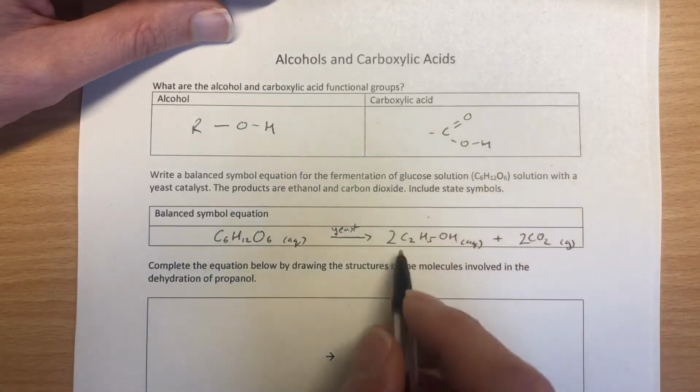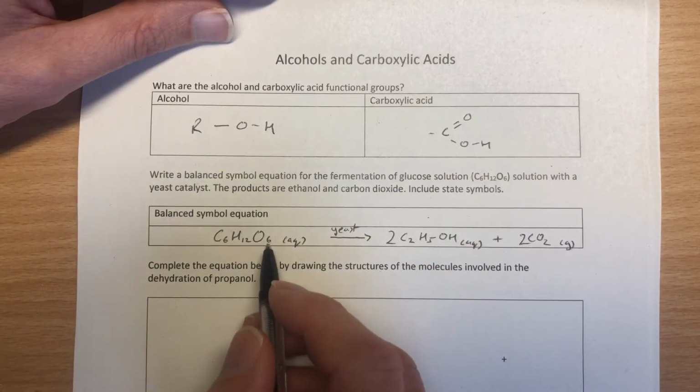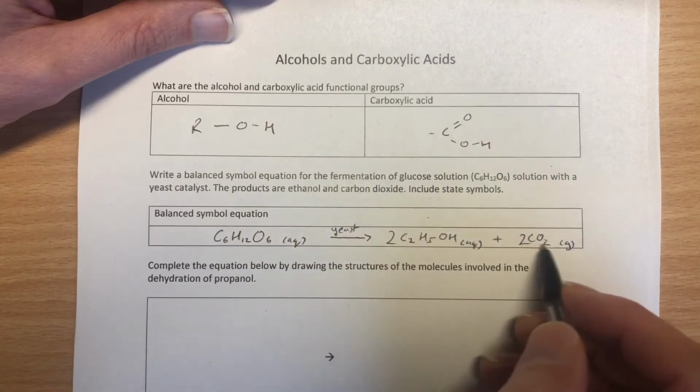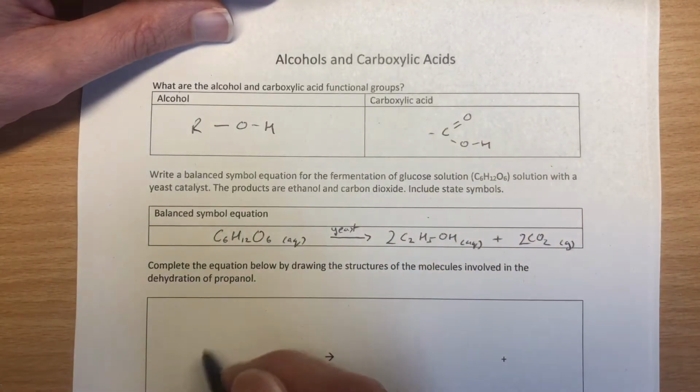That's now 6 carbons. Right, now the oxygens. 6 oxygens there. 2 oxygens there. And 2 times 2 is 4 oxygens, there's 6. So that does actually work. So that works quite nicely.